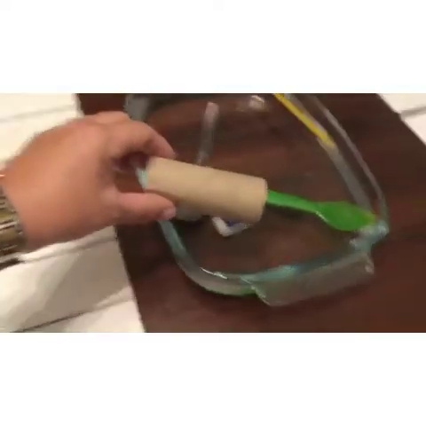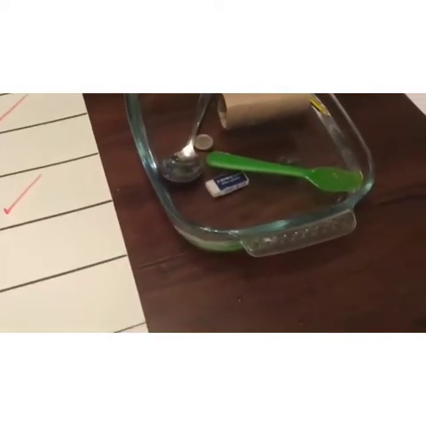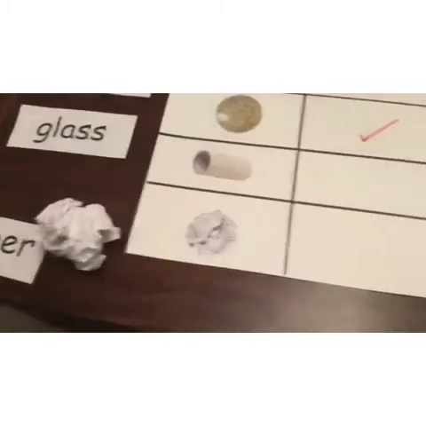Let's see, class. Sink or float? That's good. It can float. And the last one that's made of paper, what do you think, class? Can it sink or float? It can float.